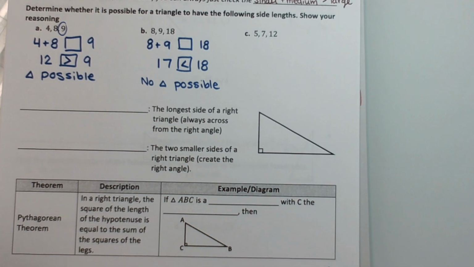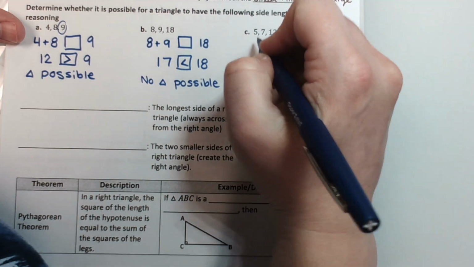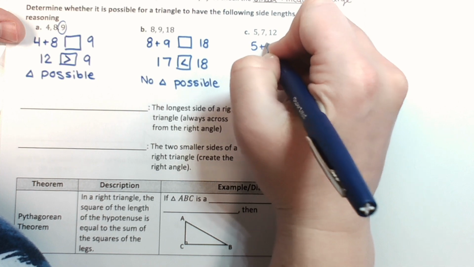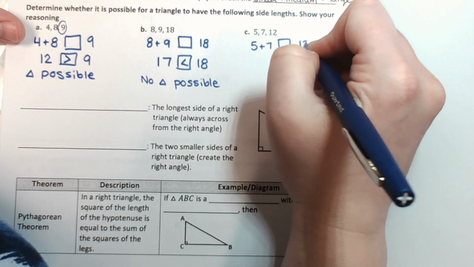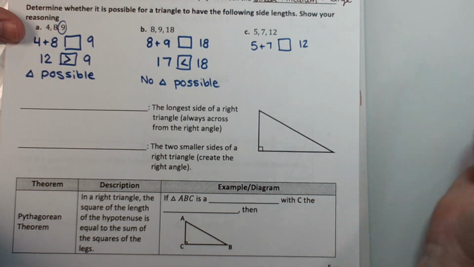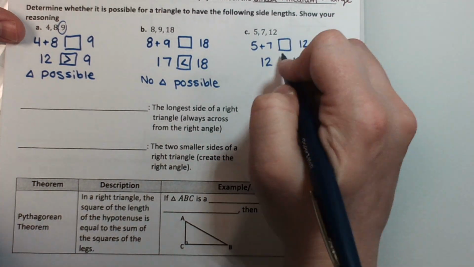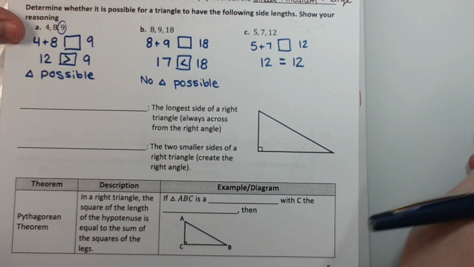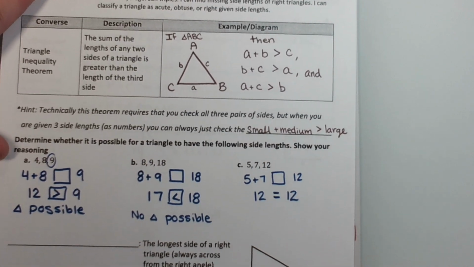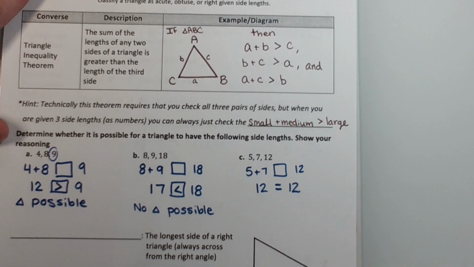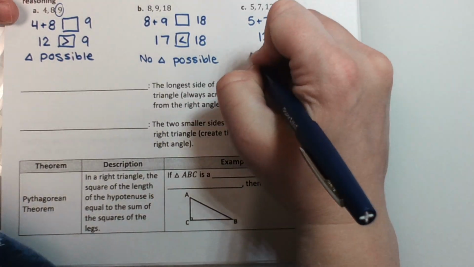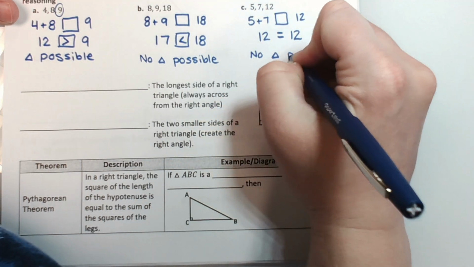Okay. Problem C, 5, 7, and 12. What do I do? Twelve is bigger, so add the 7 and the 5. 7 and 5. 12. What is 12's relationship with 12? It is equal. Does my theorem have equal signs in it? No, which means? This is still no triangle possible.